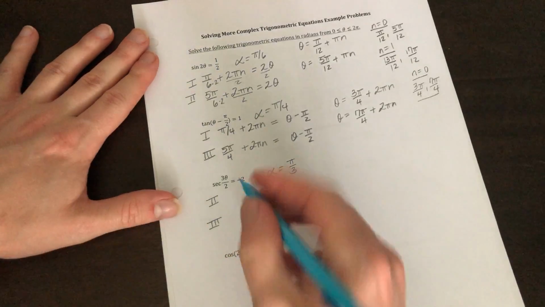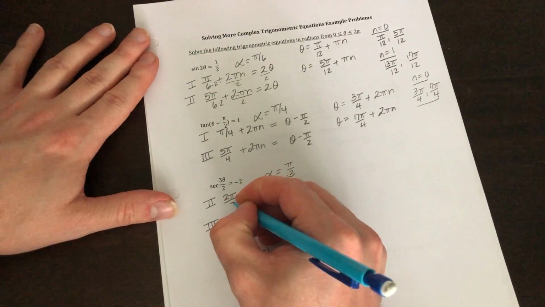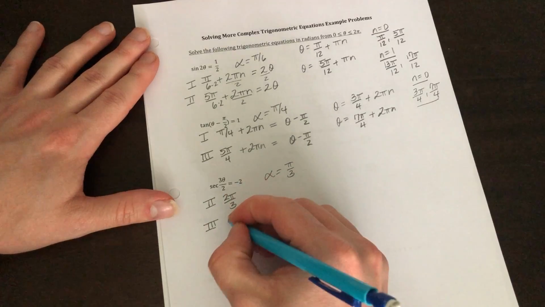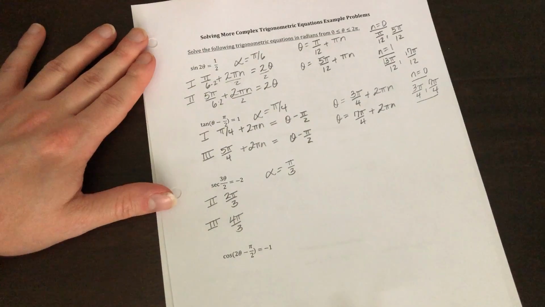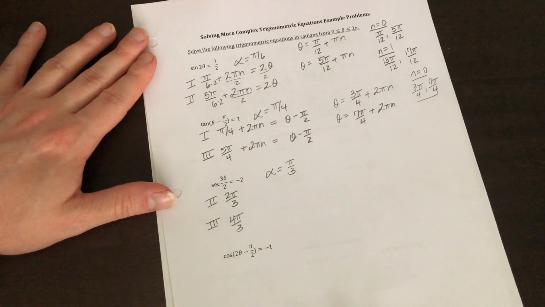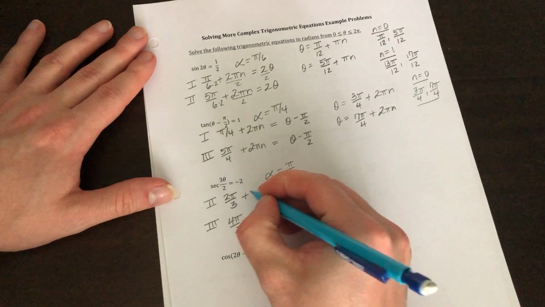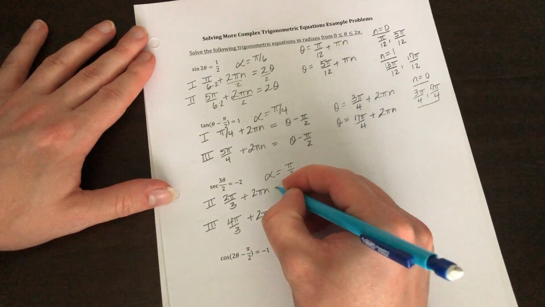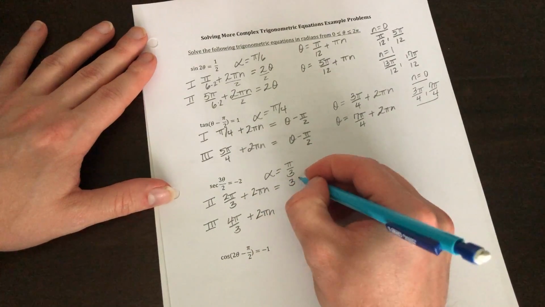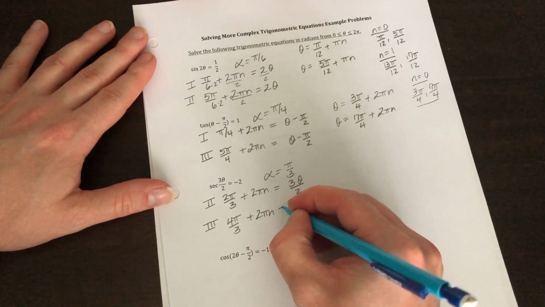Okay, so the quadrant 2 answer is going to be 2 pi over 3. The quadrant 3 answer is going to be 4 pi over 3. And that follows your pi plus alpha, pi minus alpha stuff, plus 2 pi n, plus 2 pi n. We set that equal to our angle.